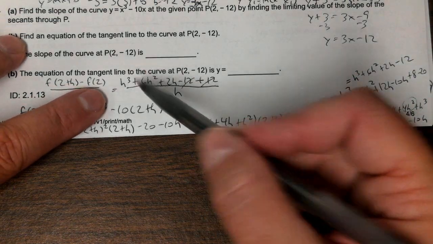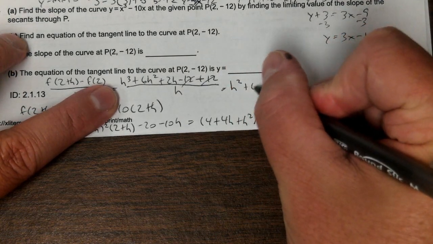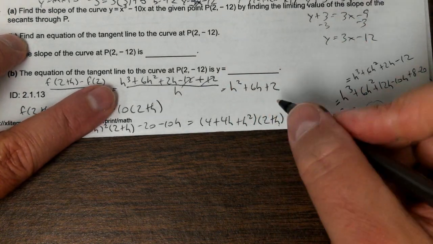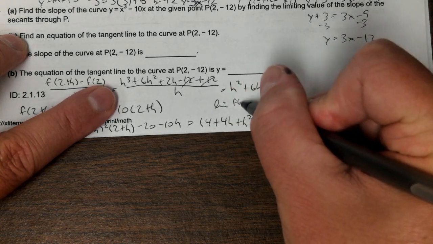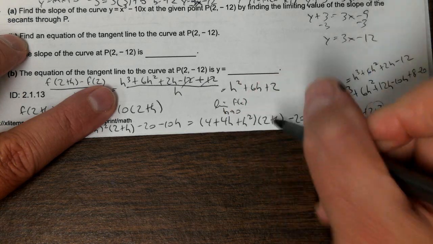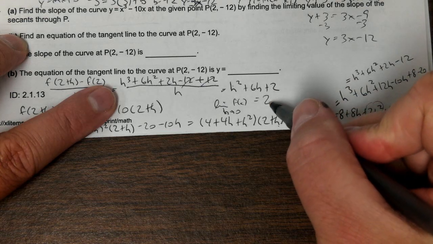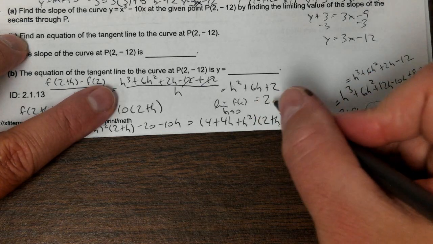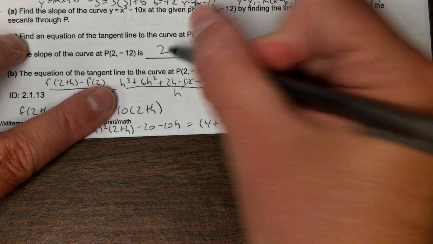And then we divide out the h to everything, so we get h squared plus 6h plus 2. So then the limit of that as h approaches 0, this would be 0, this would be 0, this would be 2. So our limit is 2, which is what our slope is. So our slope is 2.